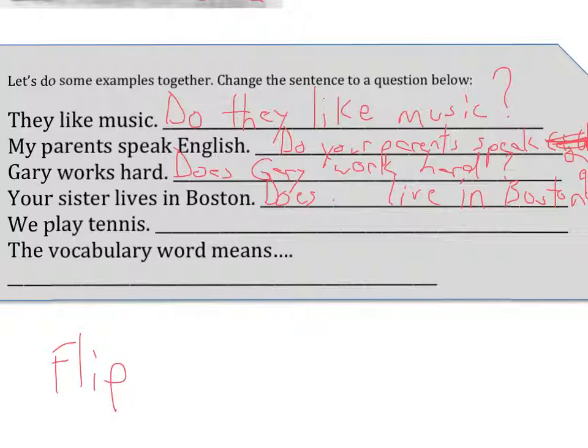So we play tennis. What is that? Is it do or does for we? You should be thinking do. And so we flip it. Do we play tennis? There you go. Next one.